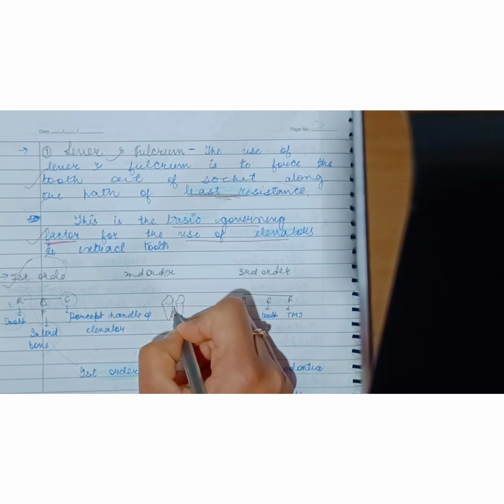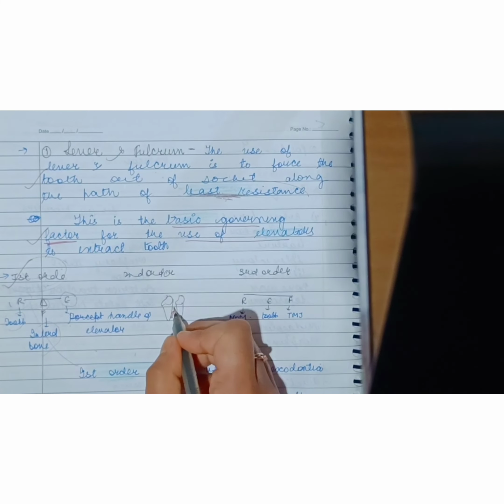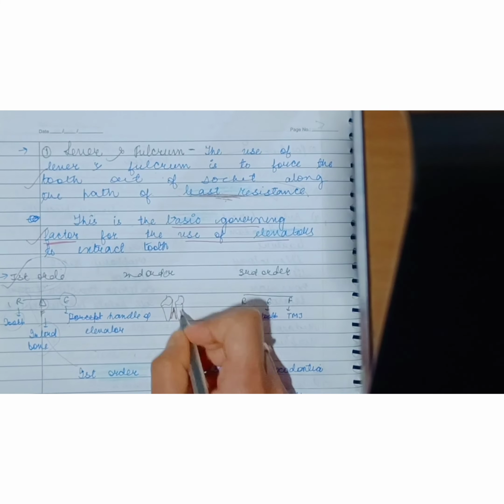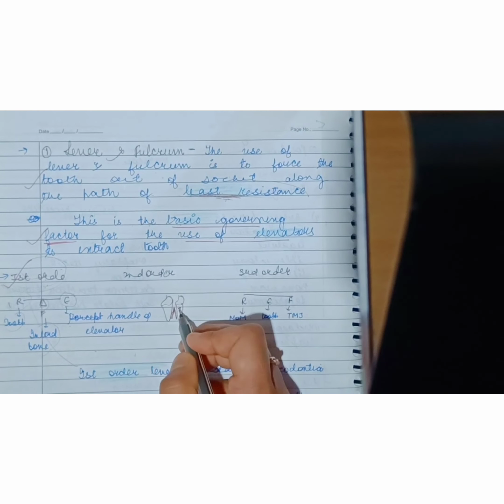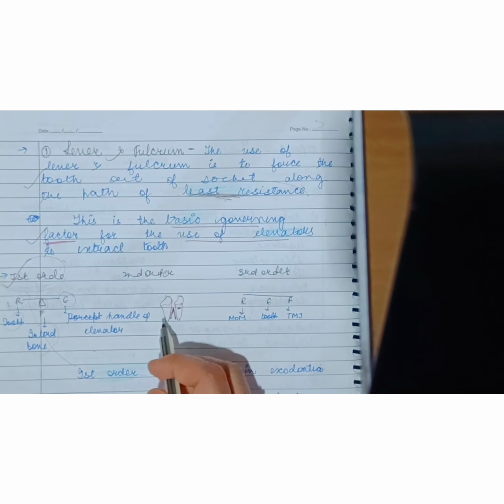This one has to be used as the fulcrum. That is, we have to derive the support from the interradicular bone and not from the adjacent tooth, because if we use the adjacent tooth, it will loosen. Okay, but we have seen the exception in the Stobbe's extraction. We use the adjacent tooth as the fulcrum.